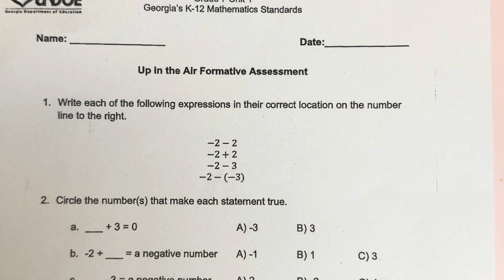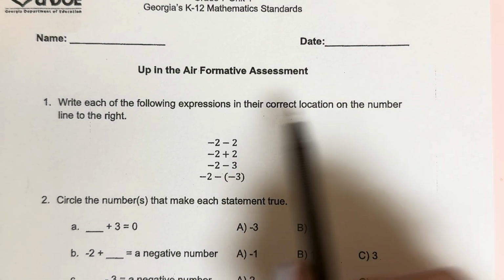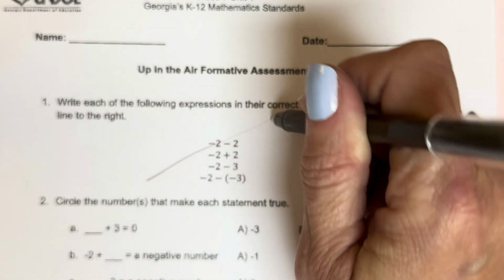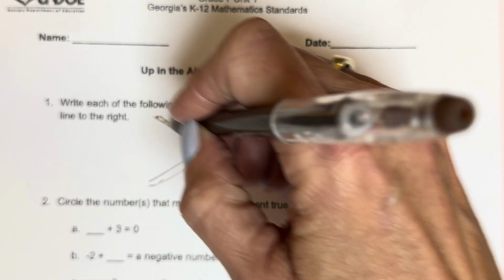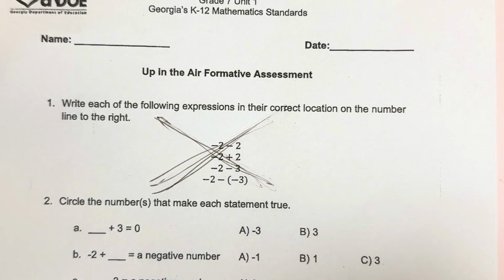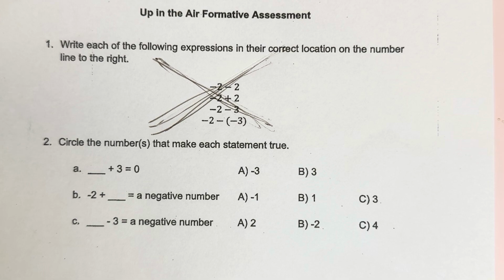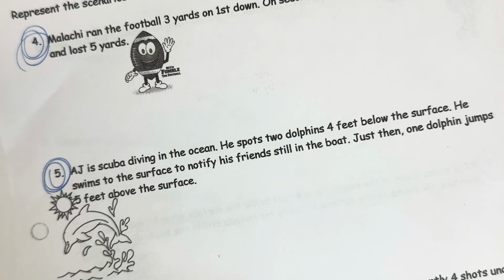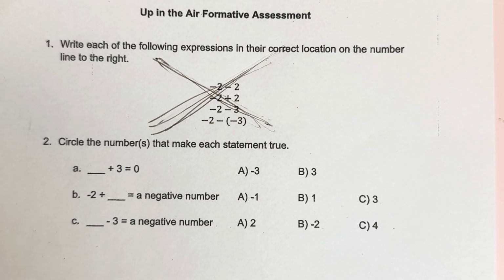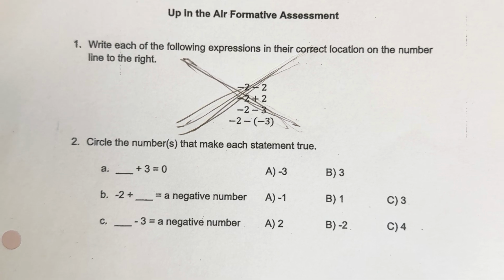Number 1 says use the following to cut in their correct location on the number line to the right. There ain't no number line. So mark out this one. There's no number line. We'll come back to something similar to that on something else that has a number line on it. But I do want to do number 2 and number 3 on here really quick with you. And then once I'm done with these, you can have the rest of the time to do these 4 problems. And we should be pretty close by that point to being dismissed.